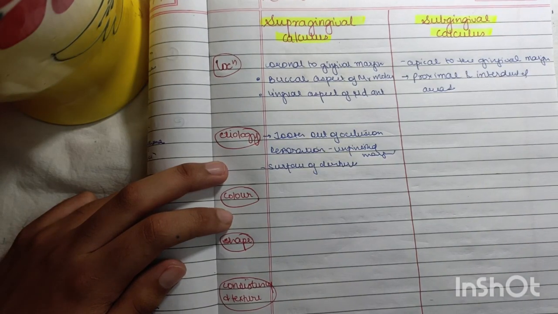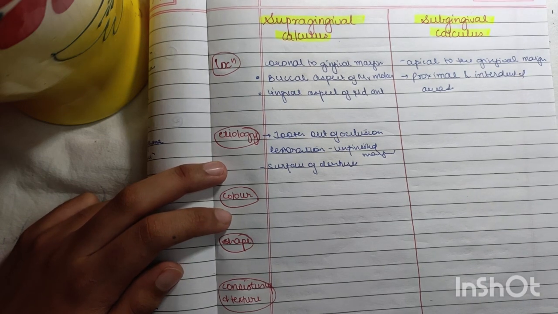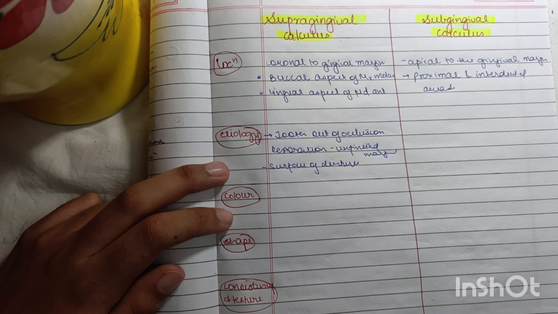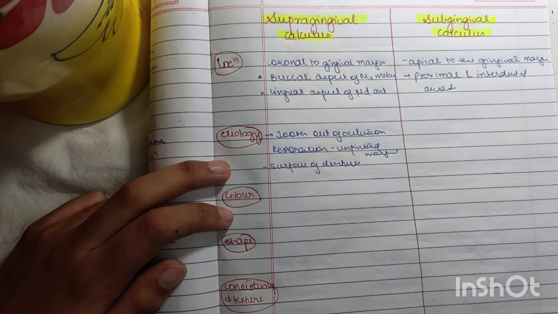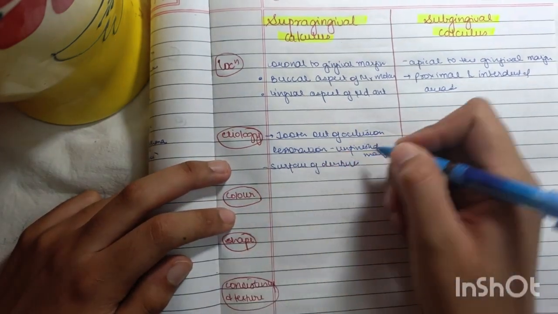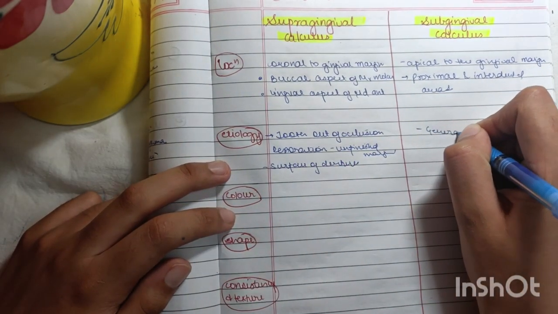Then in subgingival, basically, it extends to the pocket, and it is generalized and localized.